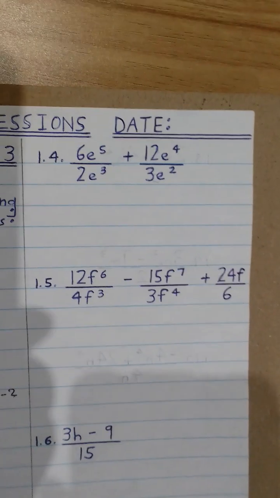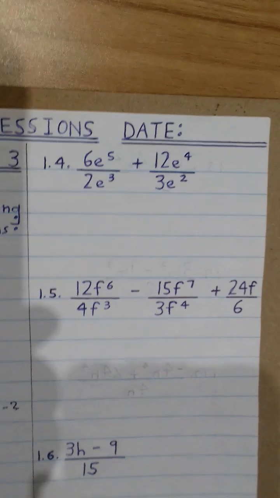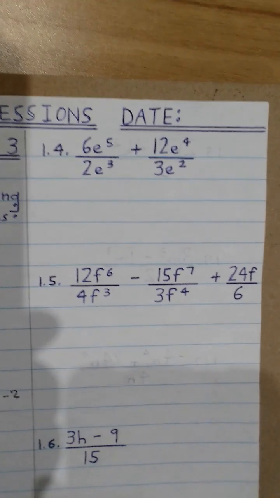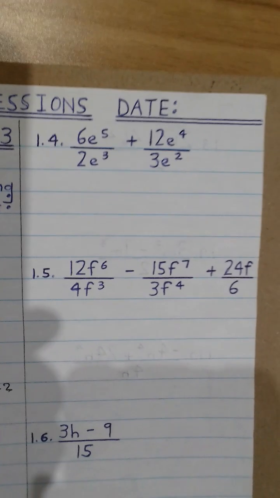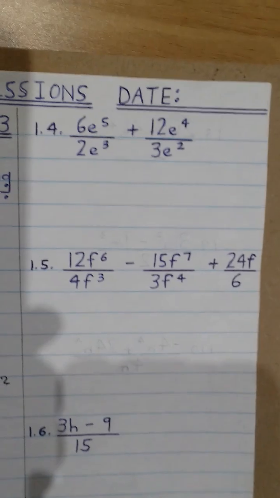1.4, 6e to the power of 5 divided by 2e to the power of 3 plus 12e to the power of 4 divided by 3e to the power of 2.